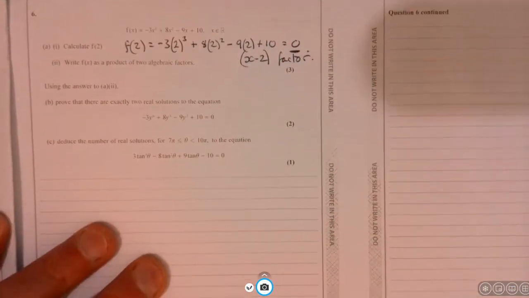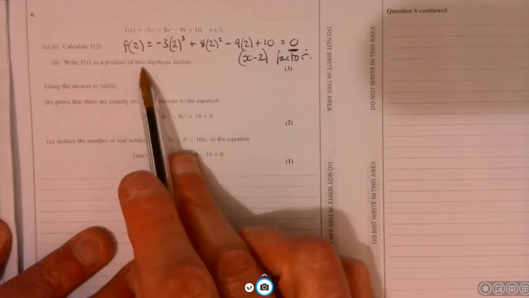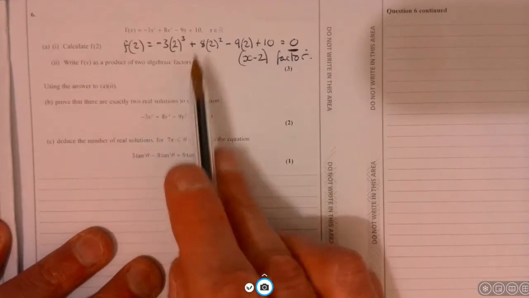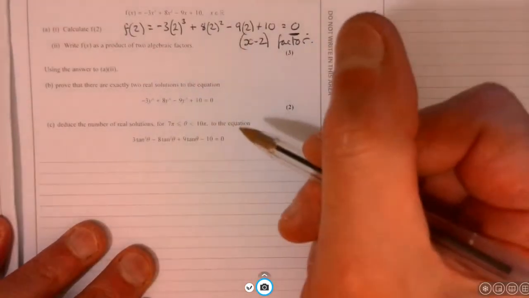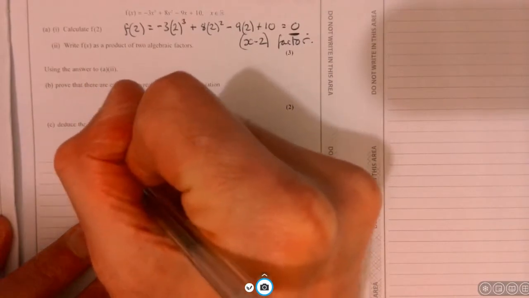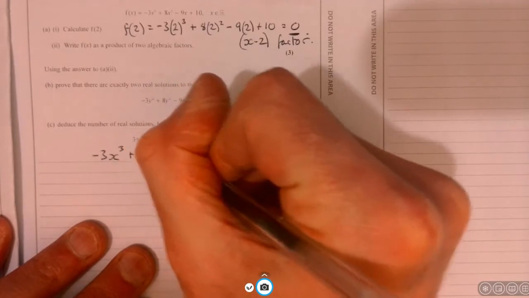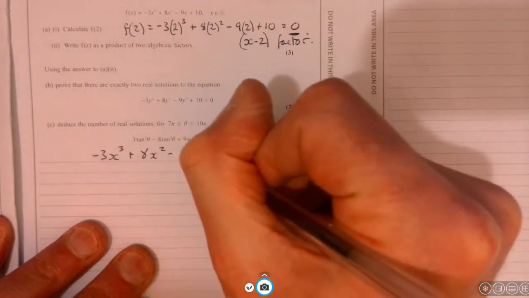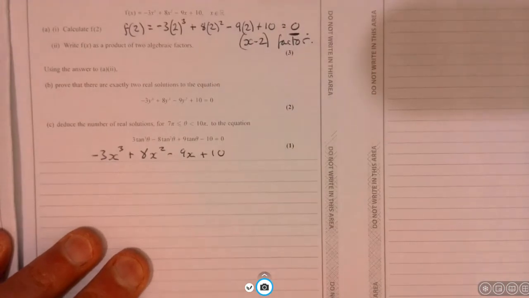Now on part 2, because we know x minus 2 is a factor, we need to get a product of 2 factors. So we just need to divide this by x minus 2. That's what it's asking us to do. Let's quickly write this down: minus x cubed, 8x squared, minus 9x plus 10. And then we want to divide that. How are we going to do that?